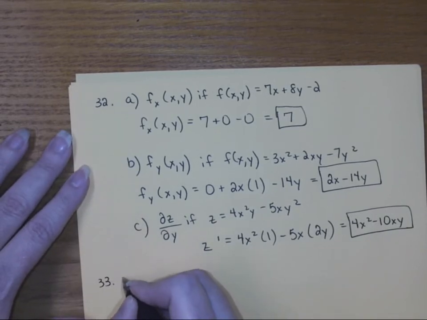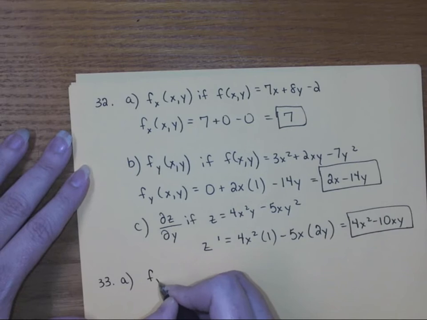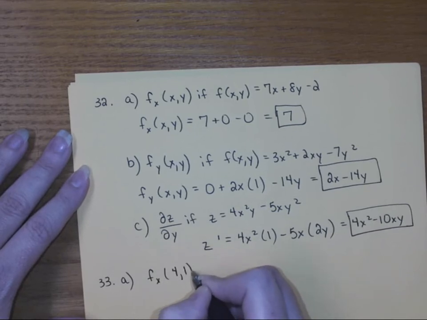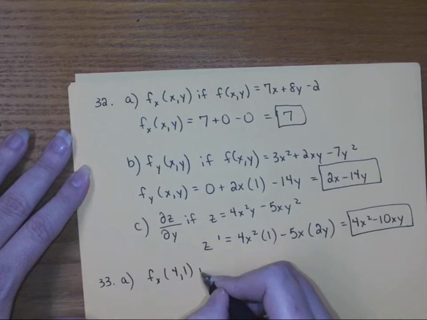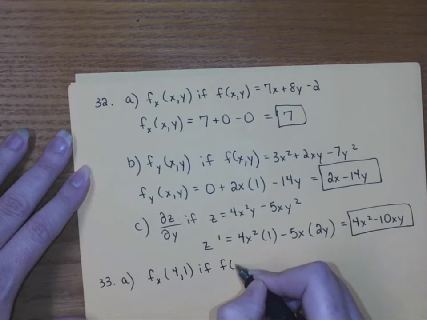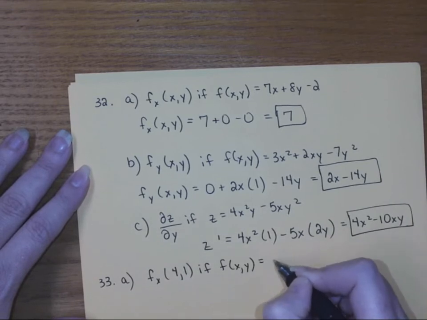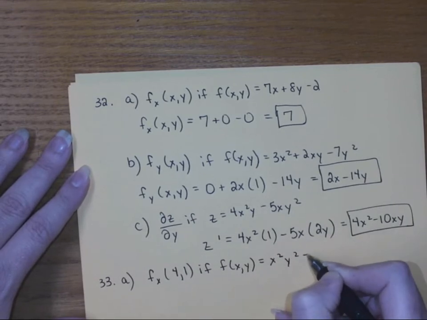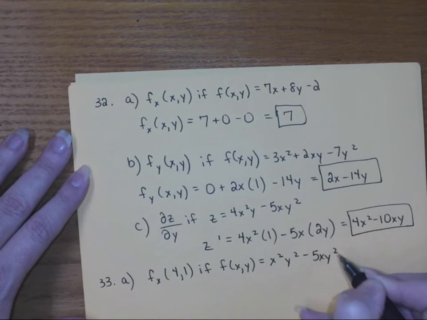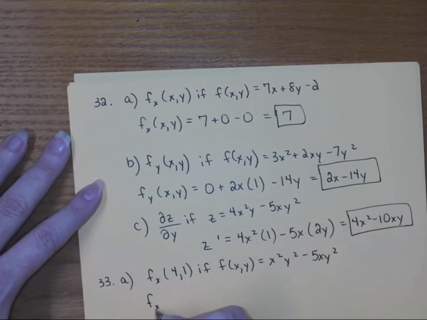All right, so for 33a, I'm asking you to plug in numbers. So not only do we need to find the derivative with respect to x, but then once we do, we need to plug in 4 and 1. So first let's find the derivative with respect to x.